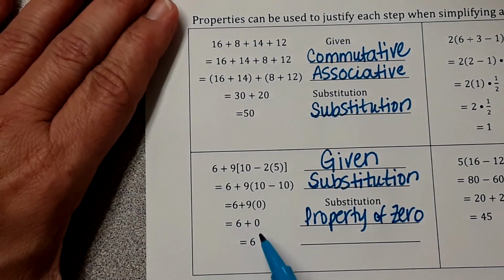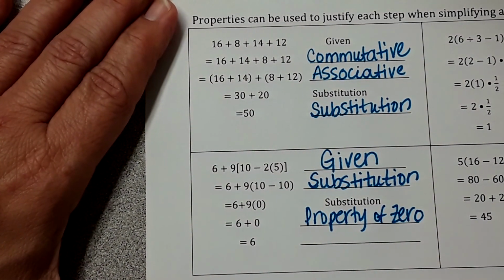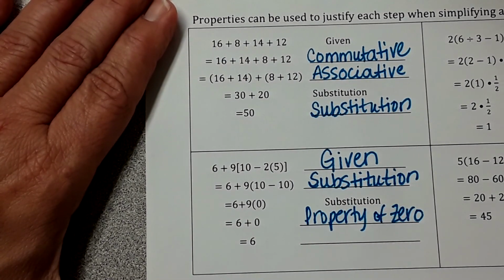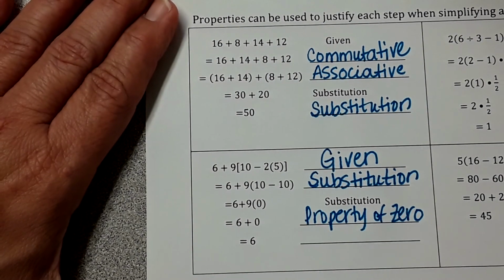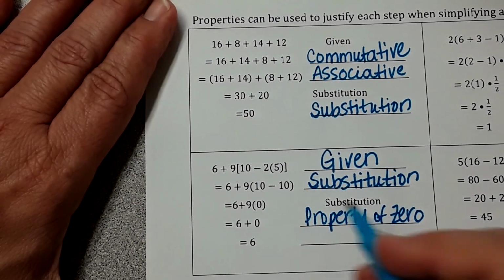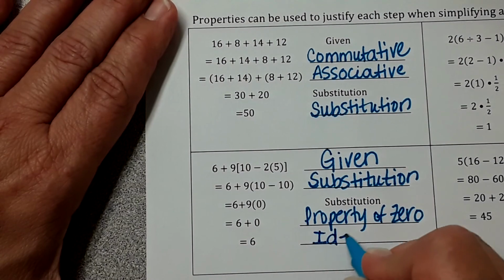And then 6 plus 0 is 6. Again, it looks like substitution. I will give you that. But there's a property that says when we add something to 0, we get its same number. That would be the identity property.